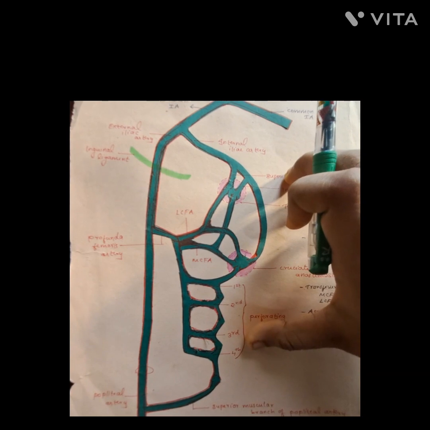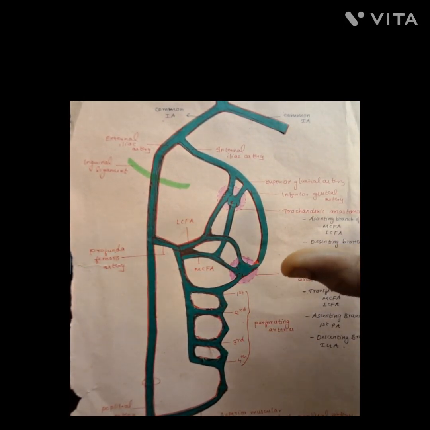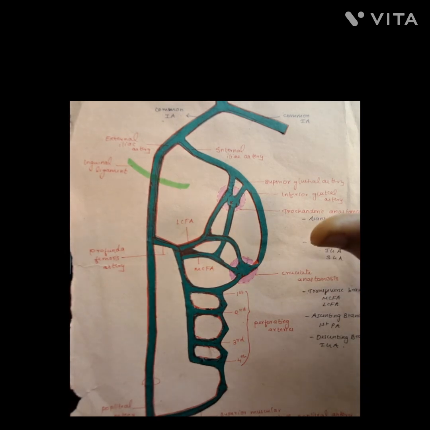So that much is about the arterial anastomosis of the back of the thigh. I think you made it clear, and thank you.